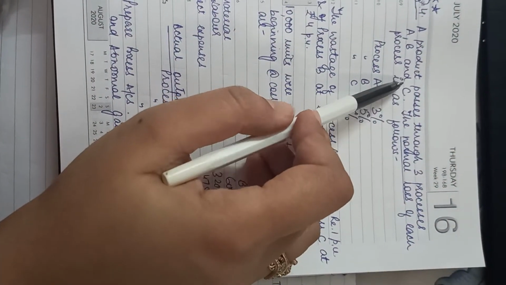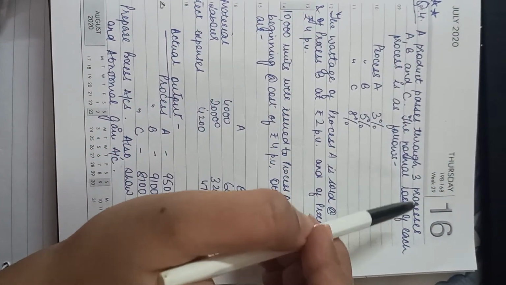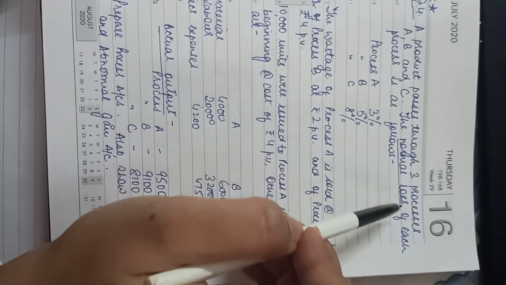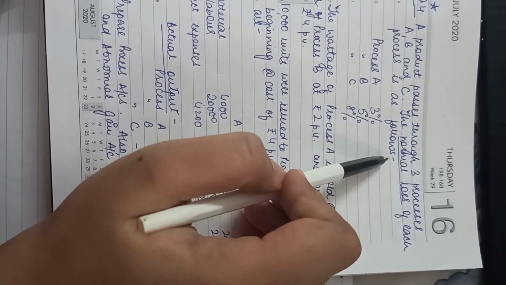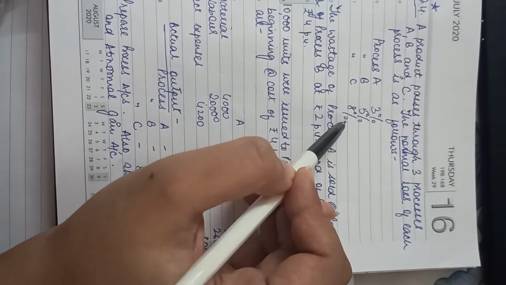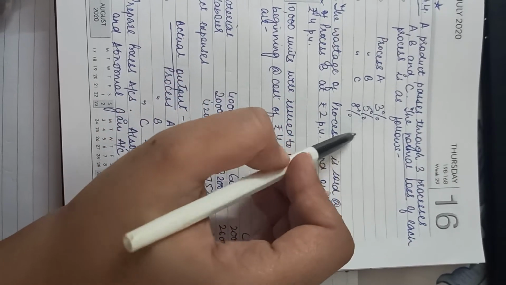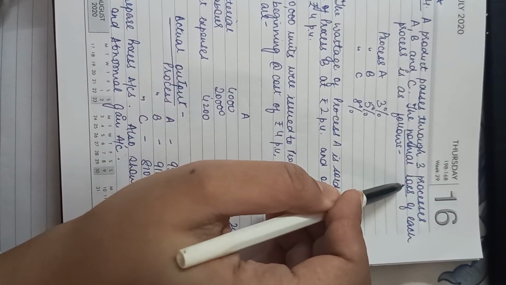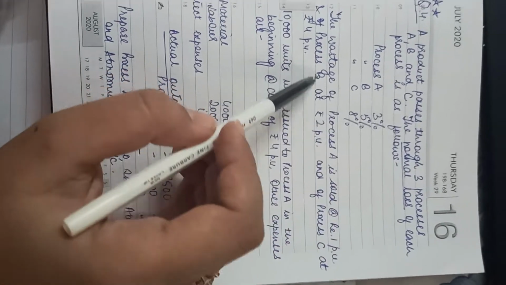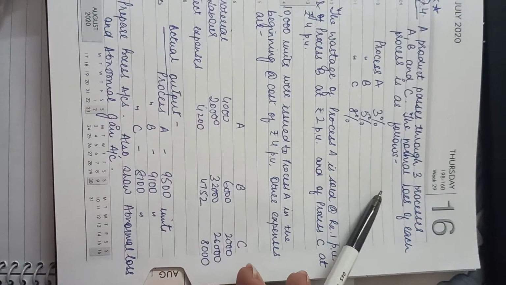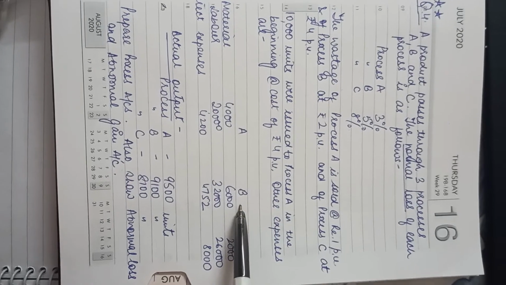A product passes through three processes A, B, and C. The normal loss of each process is as follows: 3%, 5%, 8%. So there are three processes given to you, and this is given what? Normal loss. Right? Next, try to identify from each step what all is given to you.